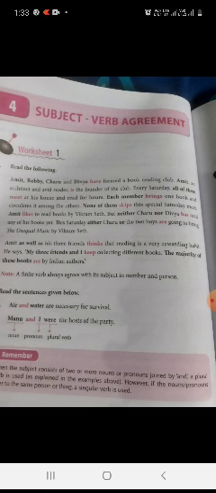When two subjects, either different or the same, it doesn't matter, when they are added by as well as, with, together with, in addition to, in that situation the verb is always used according to the first subject, not according to the second subject.